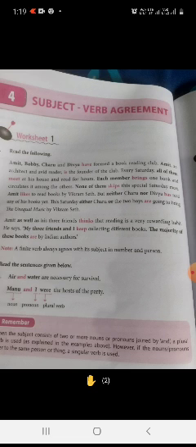Now, in the next line, you can say Amit, an architect and avid reader, is the founder of the club. Once again, Amit, an architect and avid reader, is the founder of the club. Again, the next rule is exposed to us.